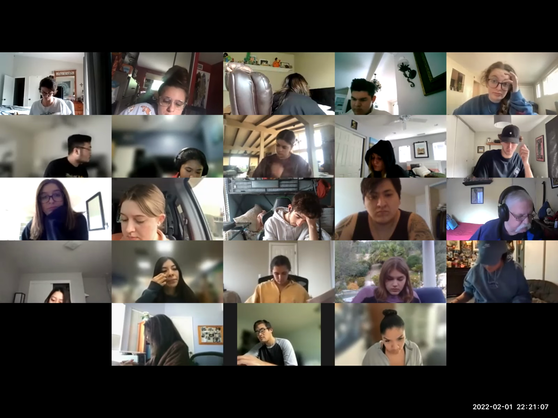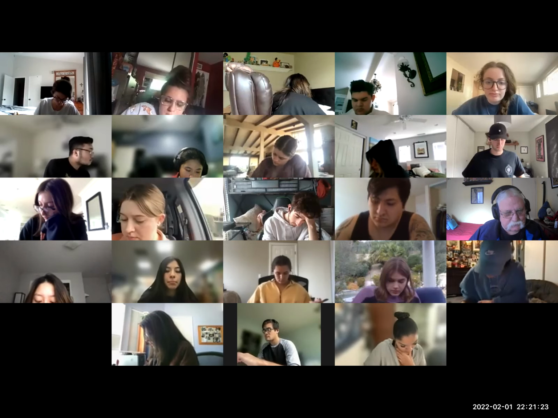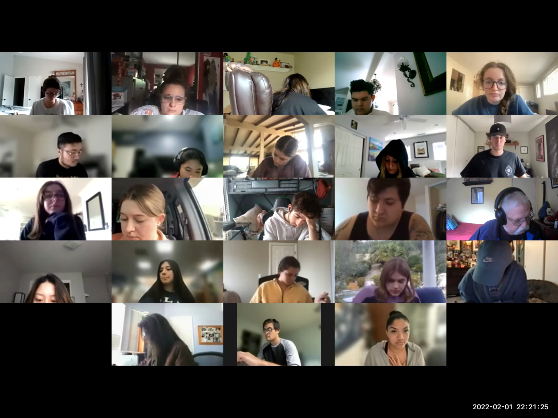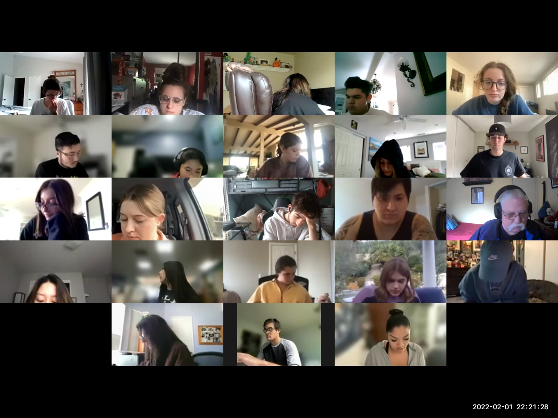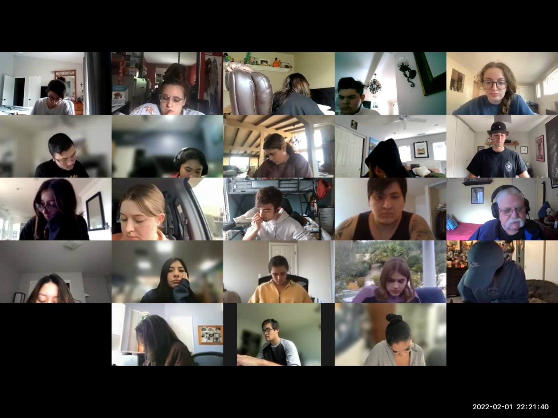Flip the page. Figure 9.3 is a yes. Figure 9.4, dissection of the knee, is a no. I'm going to go over that with you on Thursday. Nerves and vessels is no. Articular disc is no. Bursae and tendon sheaths is yes.